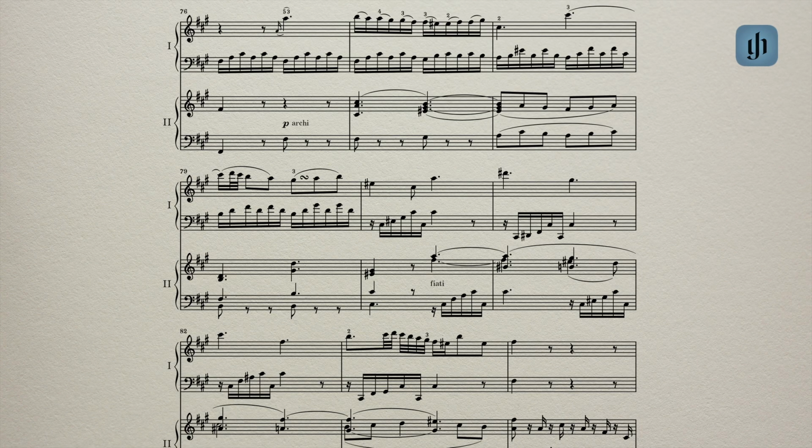From bar 76, I feel like then we've reached the heart of the movement. There's such pain here. And the two hands have to be very organic in sound. The left hand is not just accompaniment, it really adds the character.